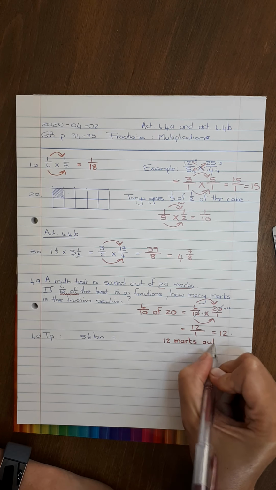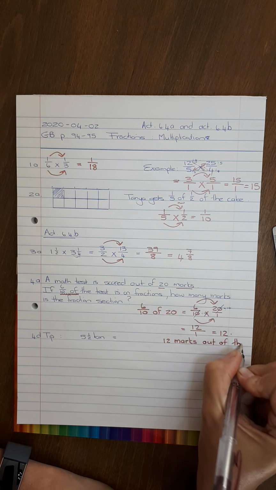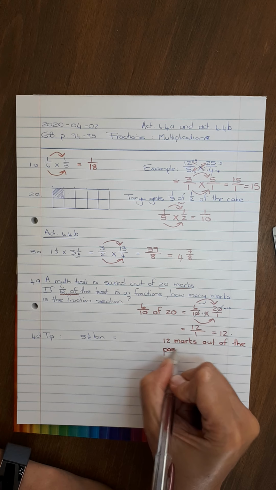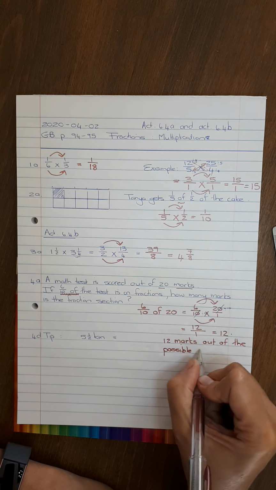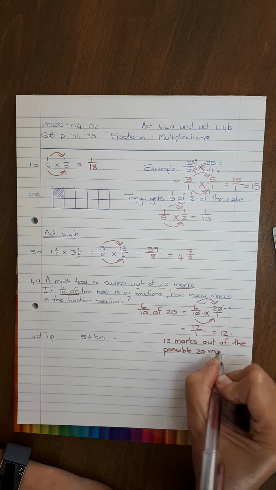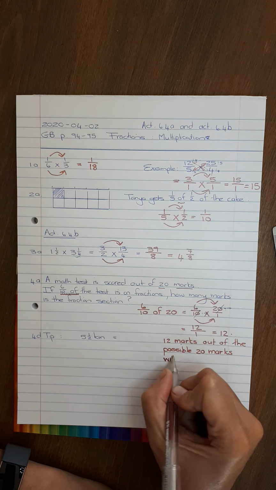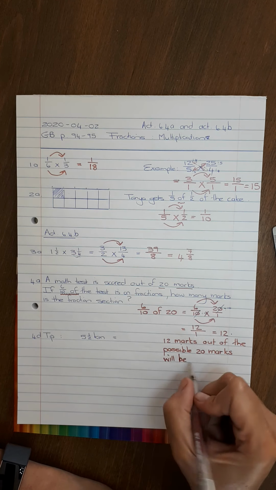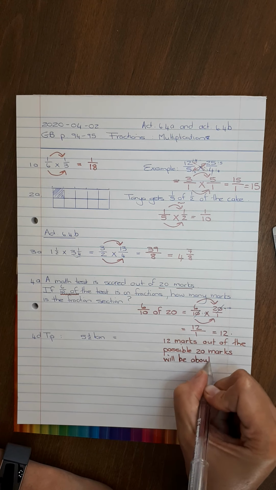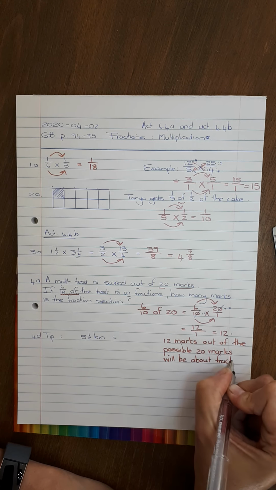So 12 marks out of the possible 20 marks will be on fractions. There we go.